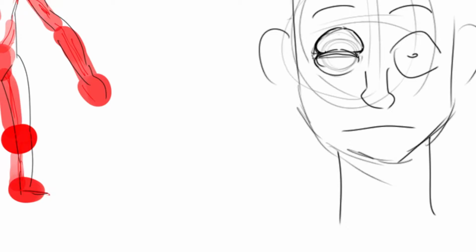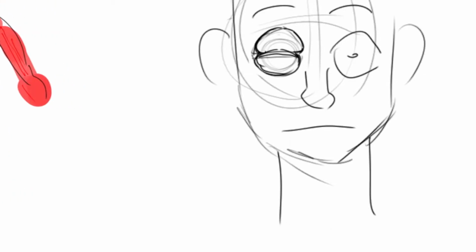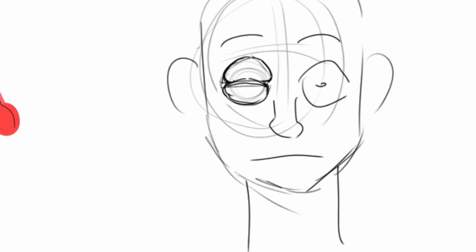It more or less looks like a coffee bean. A coffee bean with bruises around it.